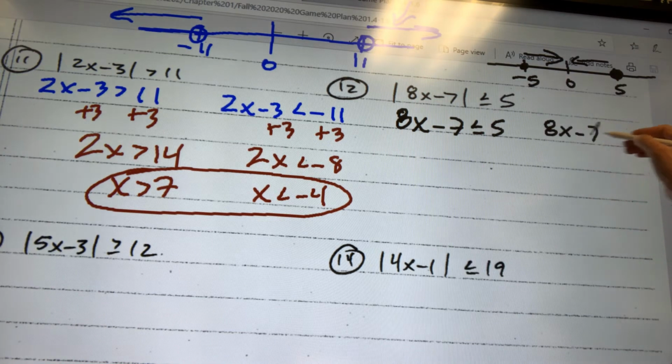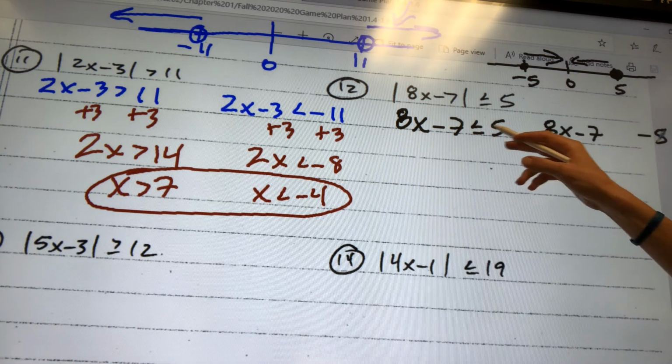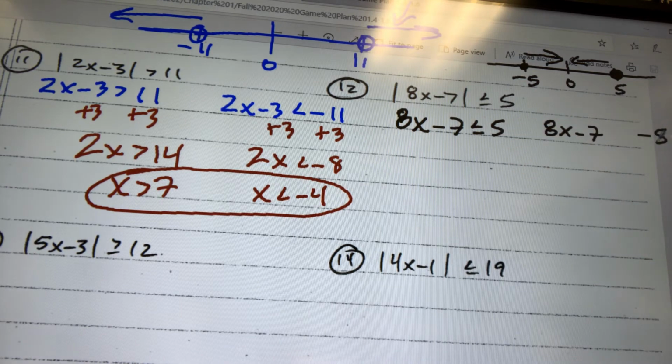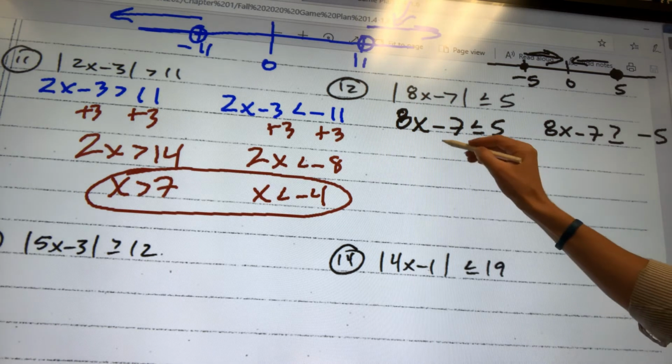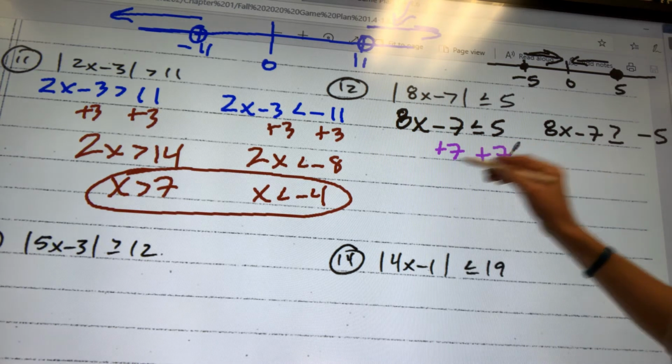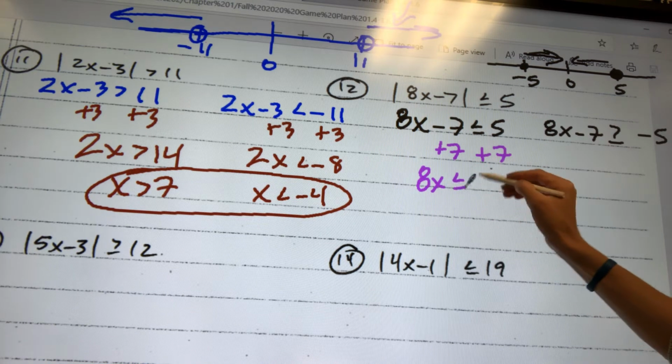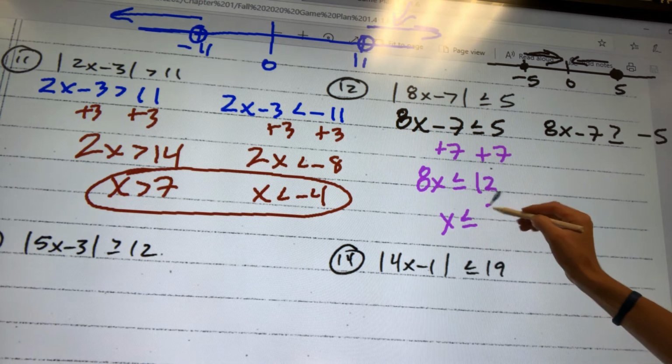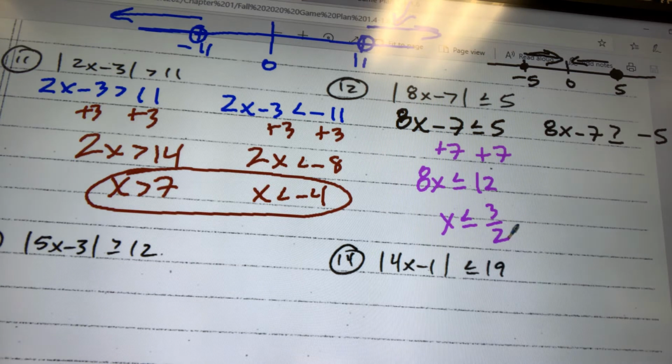8x minus 7, I could live to the left of the tracks. If that goes from 5 to negative 5, think about it as multiplying the inequality by a negative, so that sign would flip. And that's what negative 5 and graphing to the right means, greater than or equal to negative 5. Two different ways to think of it there. Add 7 to both sides. X is less than or equal to 3 over 2. Add 7 to both sides.